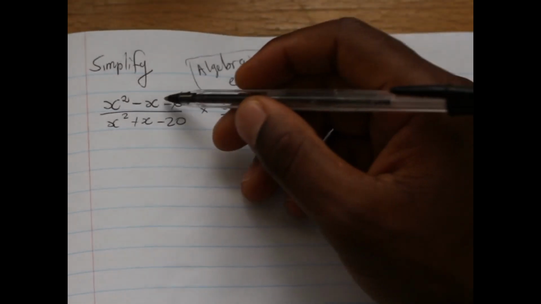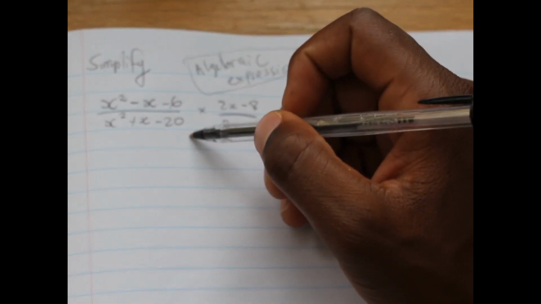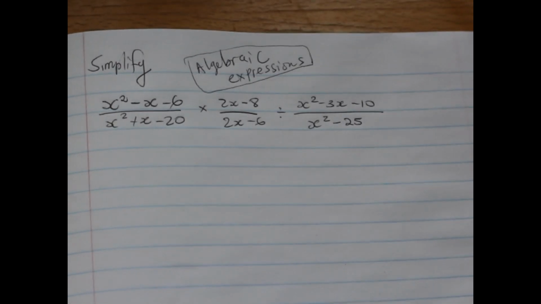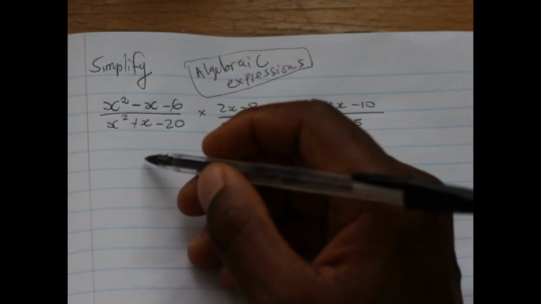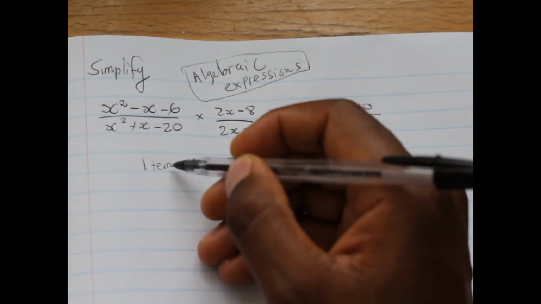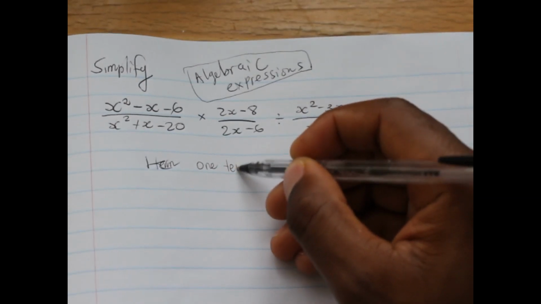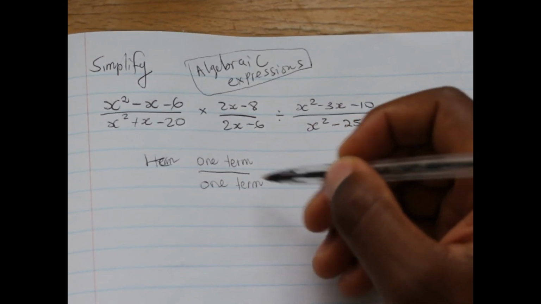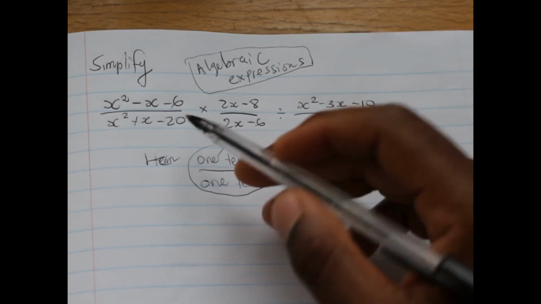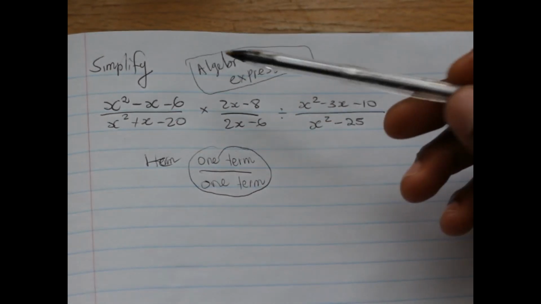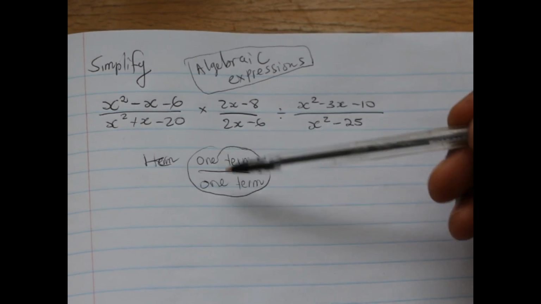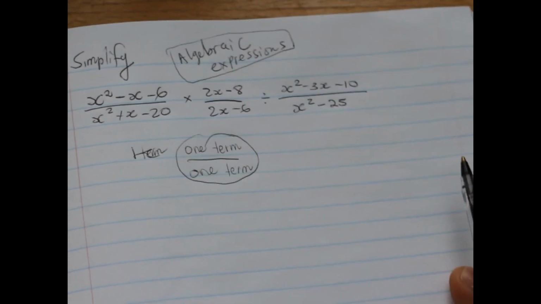In order for you to cancel anything that is in the numerator and whatever is in the denominator, you need to have one term over one term. One term divided by one term. So meaning that we're going to go fraction by fraction, trying to turn everything into what? One term over one term. Okay, so let's try that quickly.